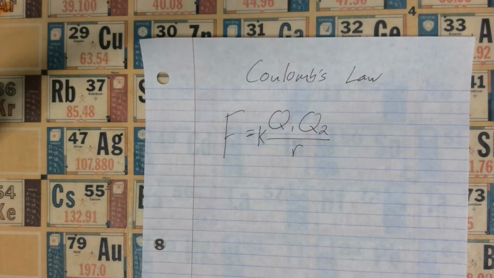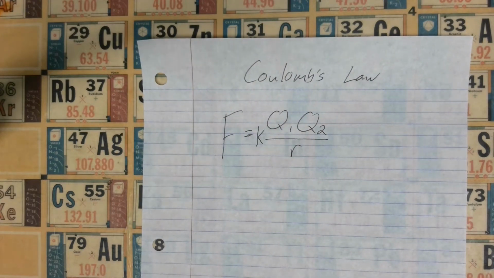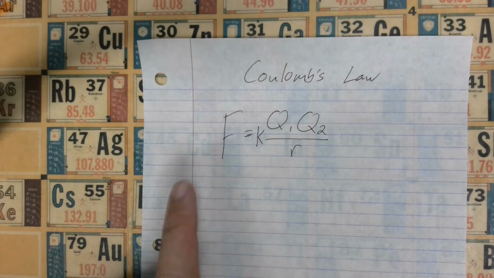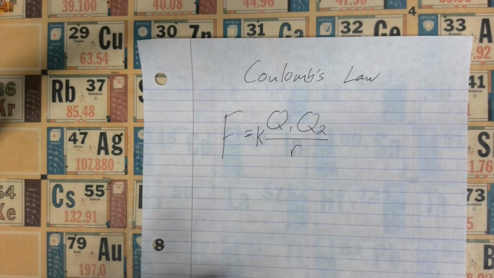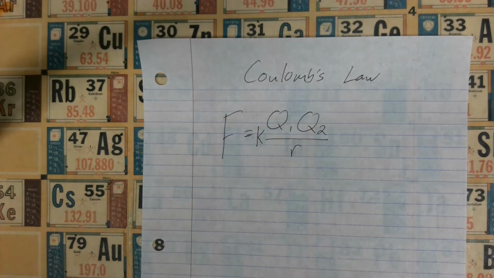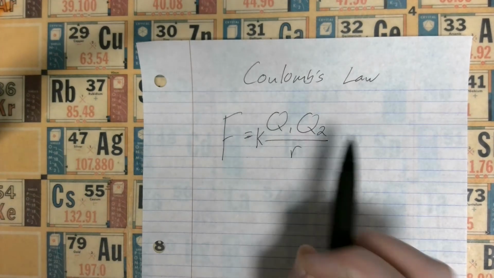So Coulomb's law states that the force of attraction between two objects is related to the charge of both of the objects as well as the distance between them. So it can be simplified into this equation.